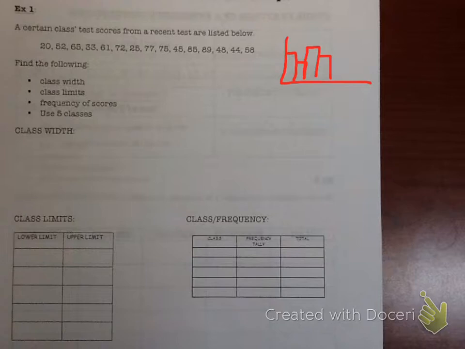And so the very first thing we start with here is what we call the class width. And so in order to do that, what we do is we look at the highest and the lowest scores. So I'm looking here at 89 and 20, right? And in this particular case, they asked us to use 5 different classes. Classes are basically just groups. That's the best way to think about it. So the class width would be nothing more than 89 minus 20 divided by 5.